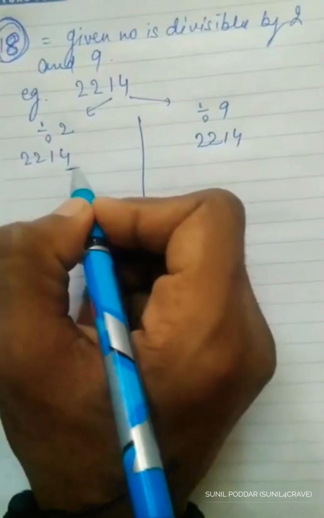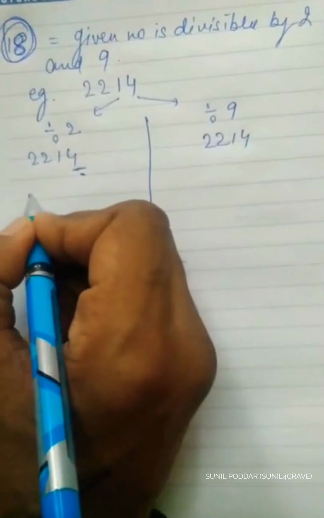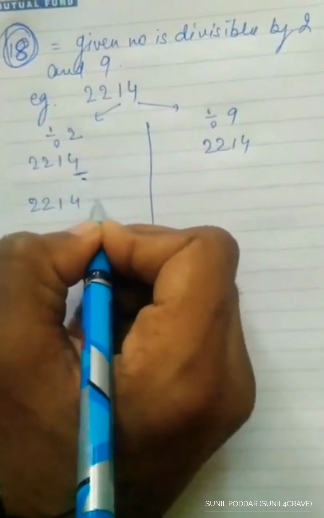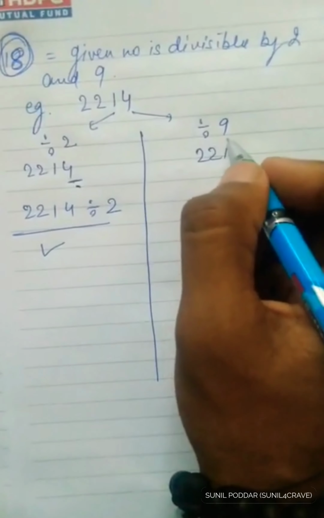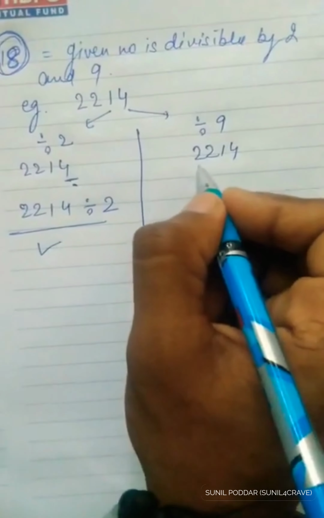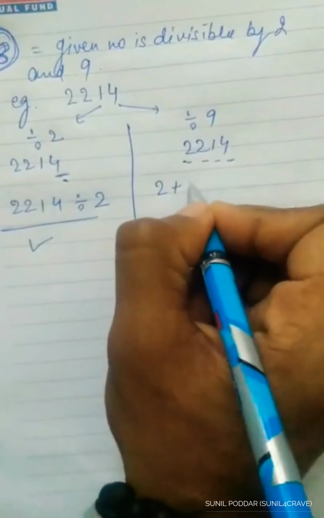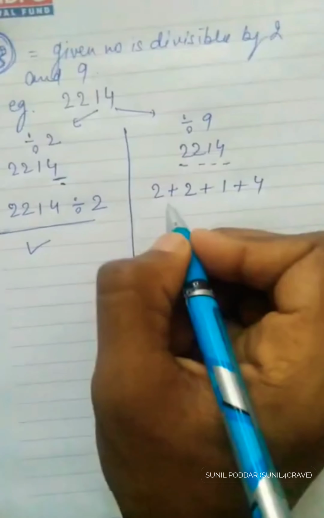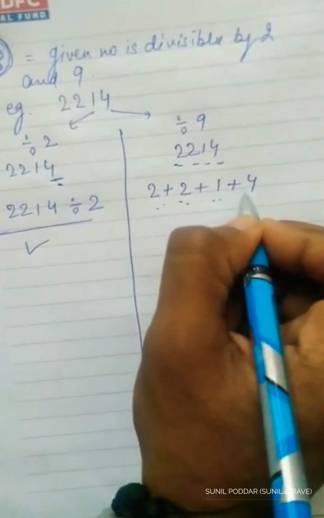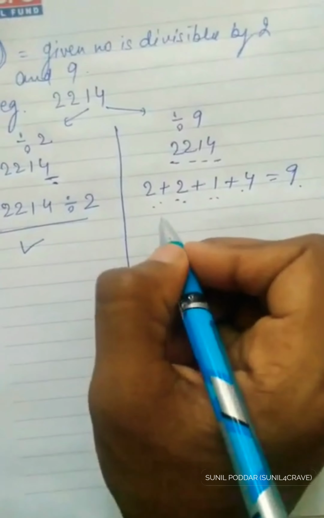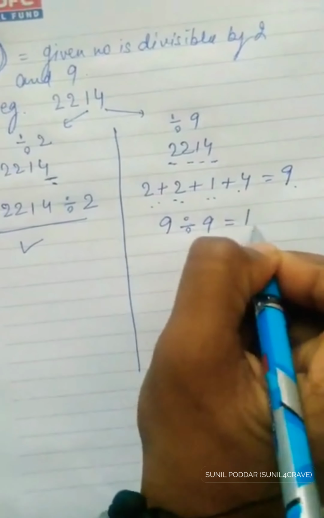As you know, the number is completely divisible by 2 if the last digit is an even number. Hence, 2214 is divisible by 2. For divisibility by 9, we have to add each and every digit of the given number. 2 plus 2 is 4, 4 plus 1 is 5, 5 plus 4 is 9. The result will come out 9, and the result must be divisible by 9.